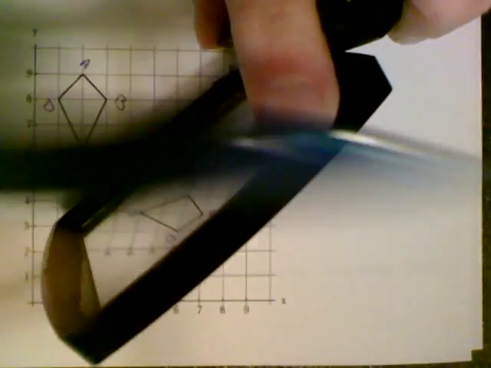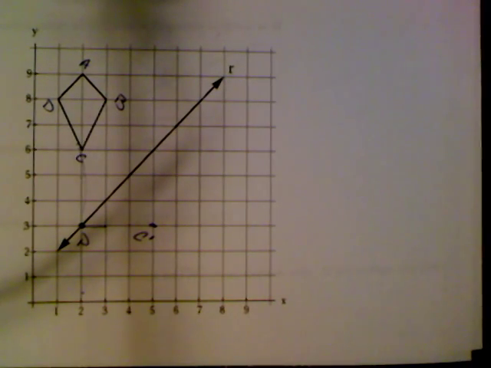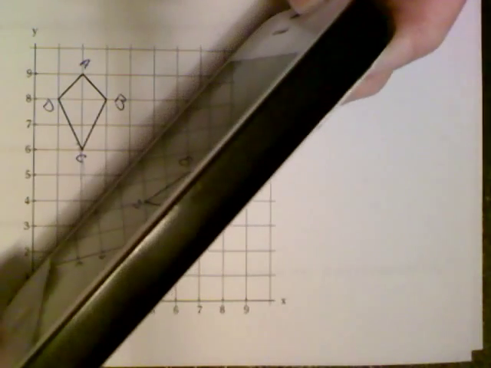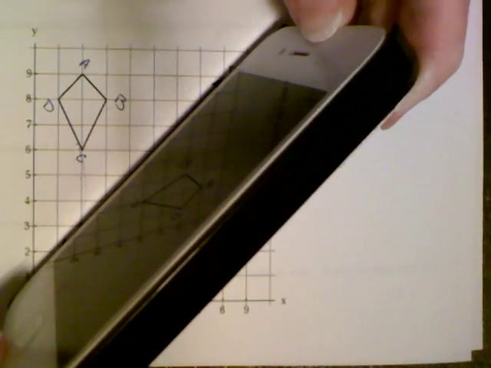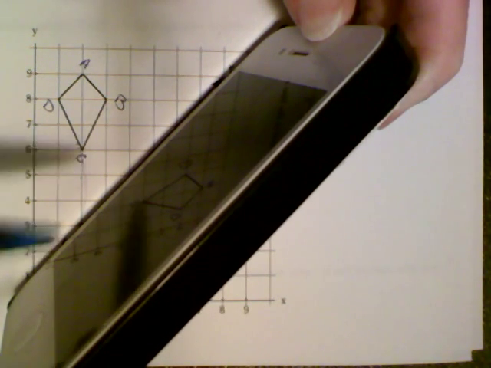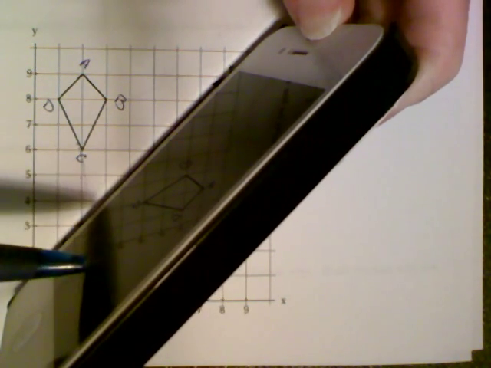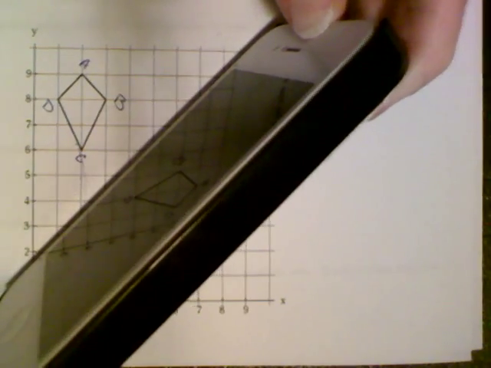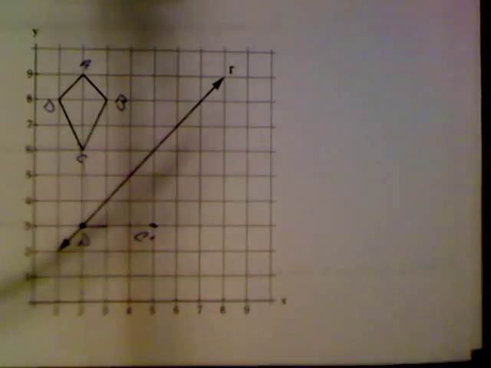And so you could actually use a mirror to do this. Another thing that works is if you have a good phone, you can use your phone as your mirror.